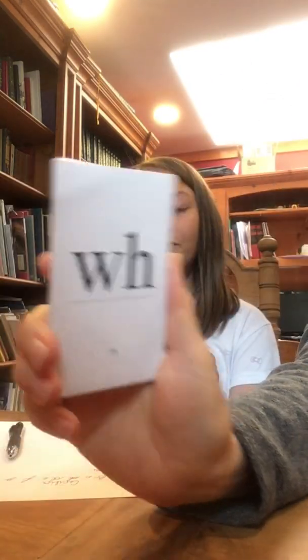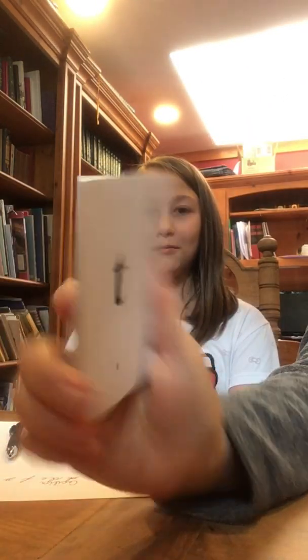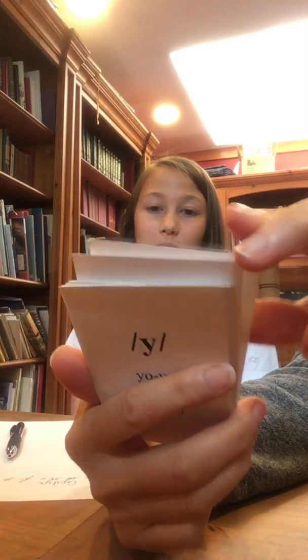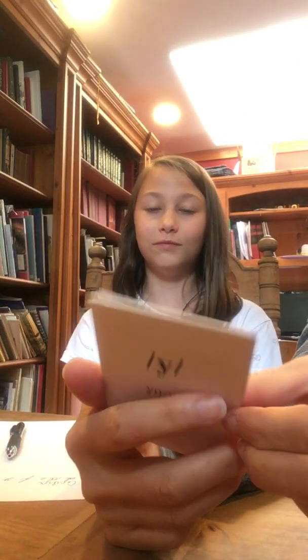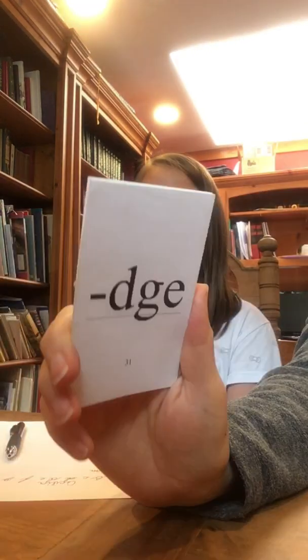Qu. Z. K. U. T. Ch. P. X. B. K. C says S when followed by E, I, or Y. V. U. J. At the end of a one-syllable word, right after a short vowel sound.